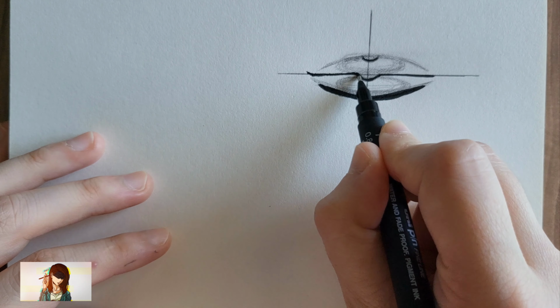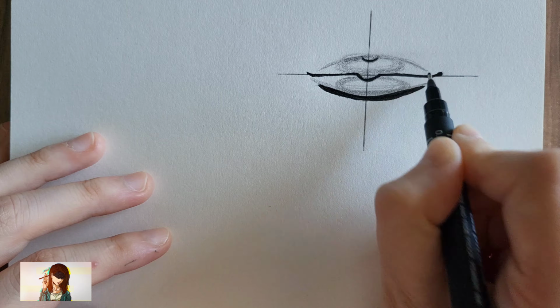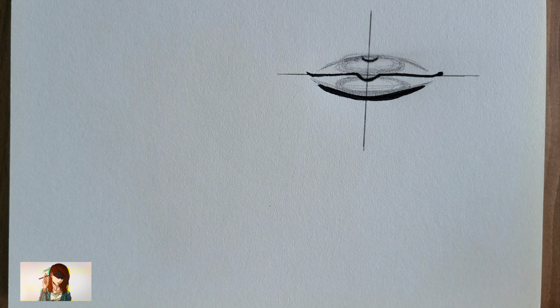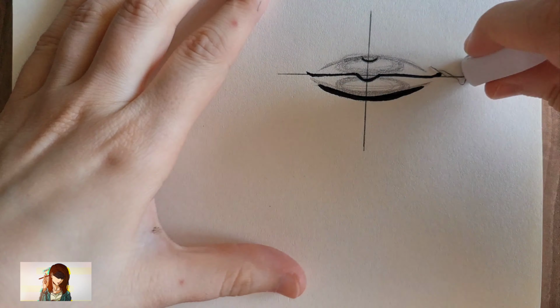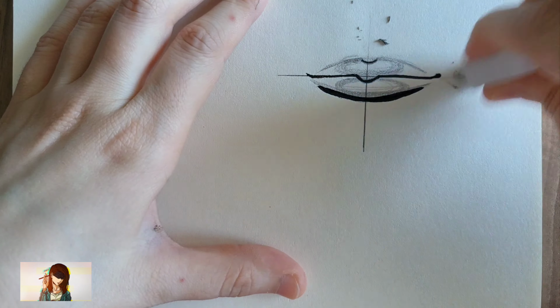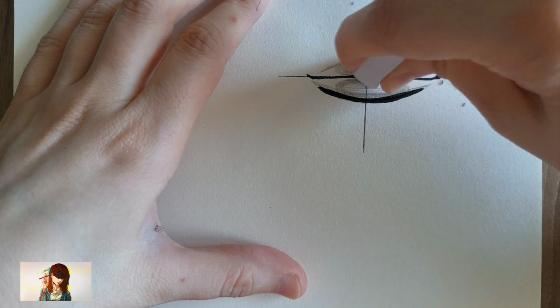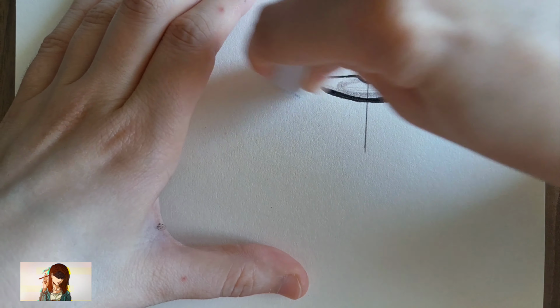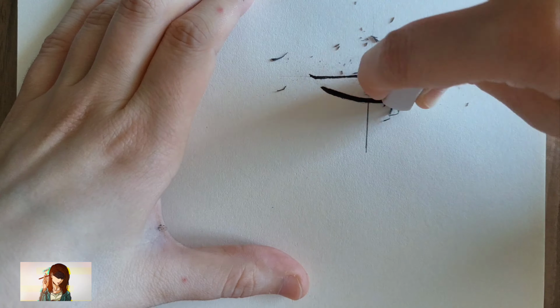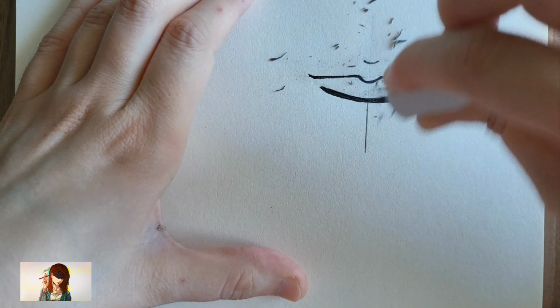Like so. So if we clean things up now, you can see the shape of the lip.